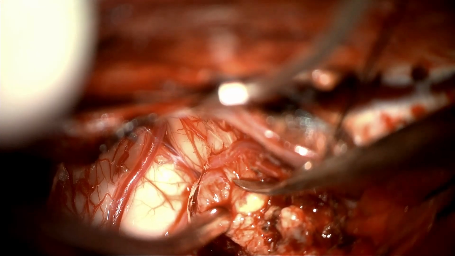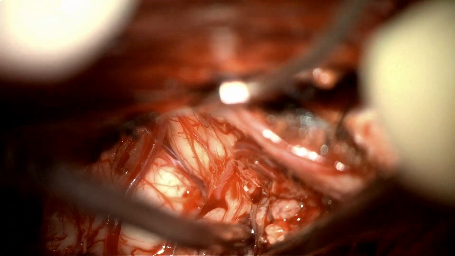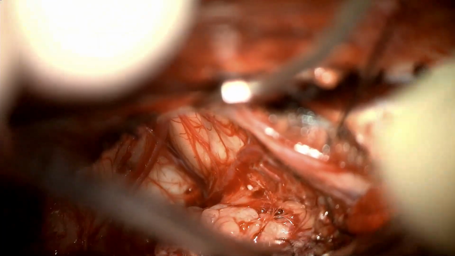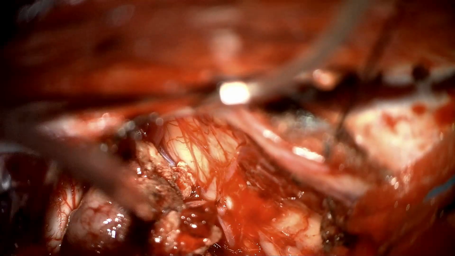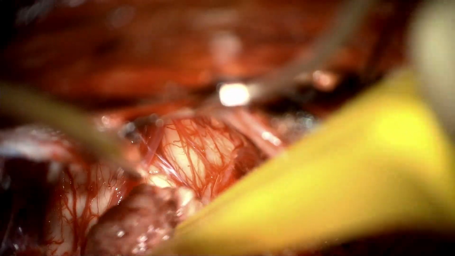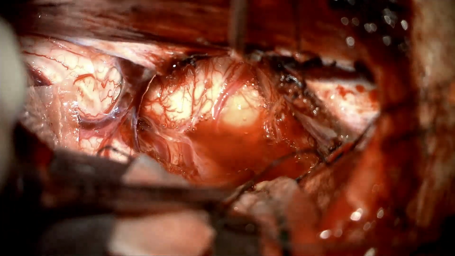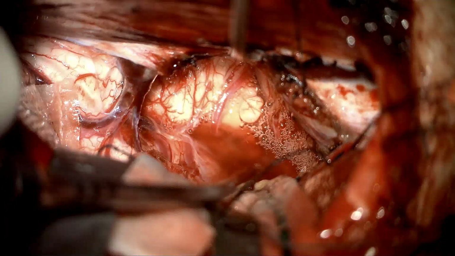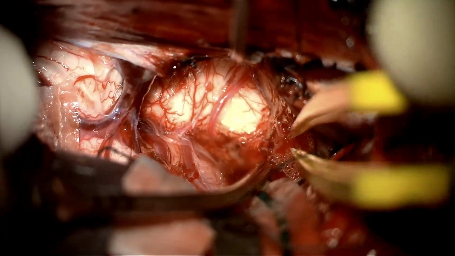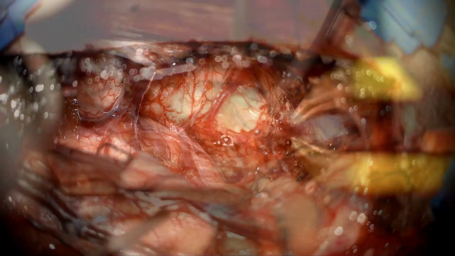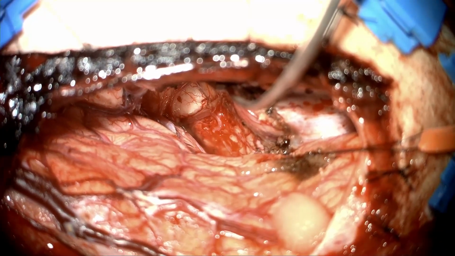And we are still dealing with this last portion of the tumor that was attached, the posterior margin of it, to the cerebellum, and we just need to rotate. And as you can see, the falx and the tentorium act as countertraction. Finally, we were able to achieve gross total resection. It's just some warm irrigation needed to achieve hemostasis.